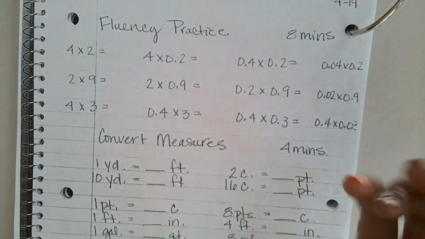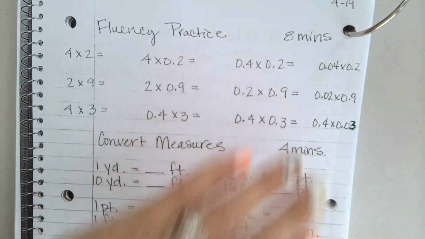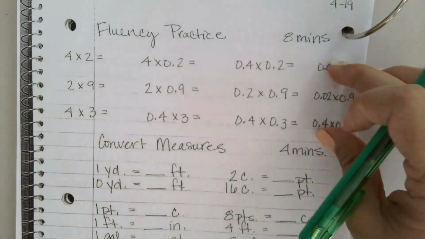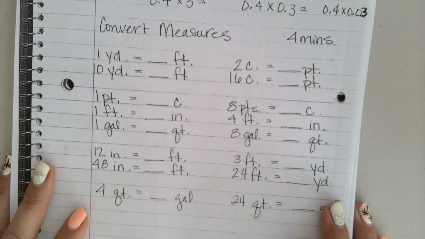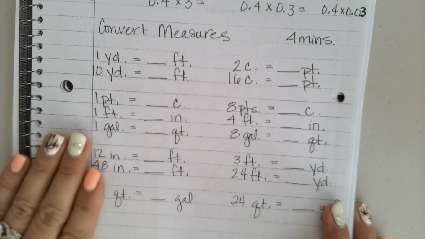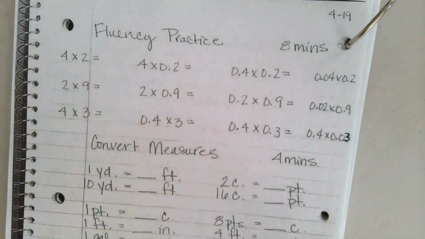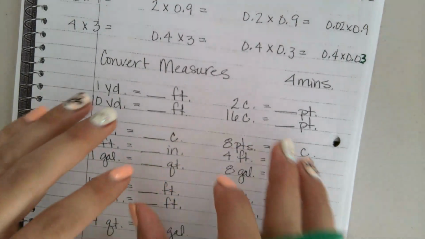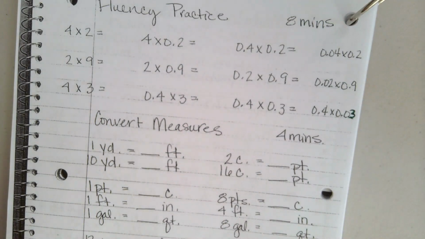All right, moving to the next part of our fluency practice. This is a little hard to see. That's 0.3, 0.03. I want you to go through and multiply here. And this is a review down here on converting measurements, and that takes you back to lesson 8. So your job is to go through and complete this to refresh your memory, because this next lesson is taking this idea and turning it into word problems. All right, go ahead and start. Come back to check your work.